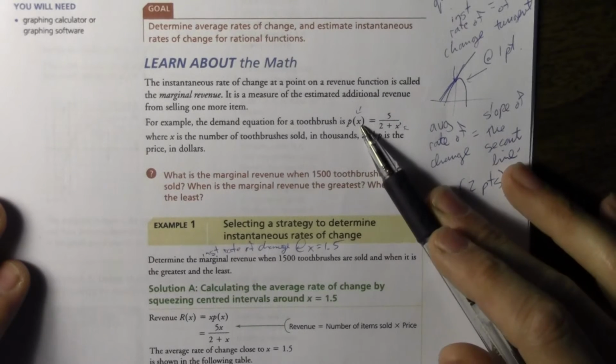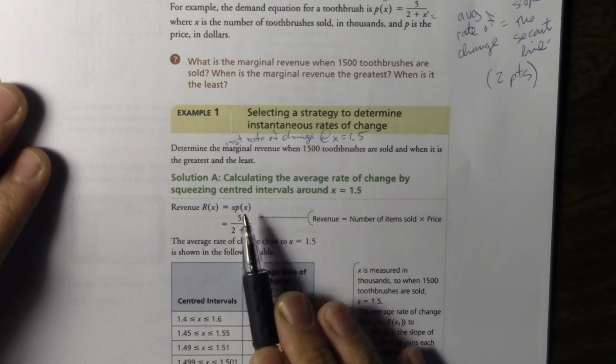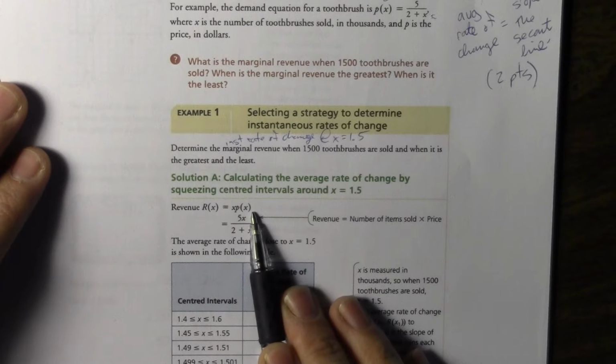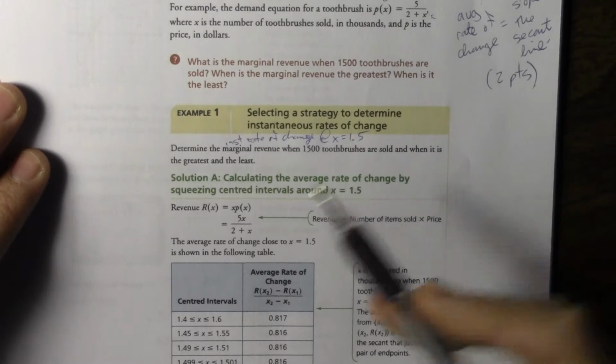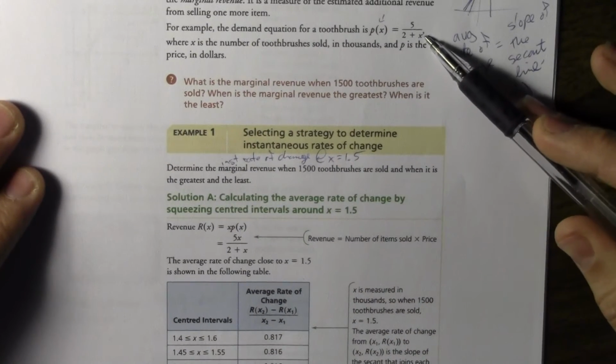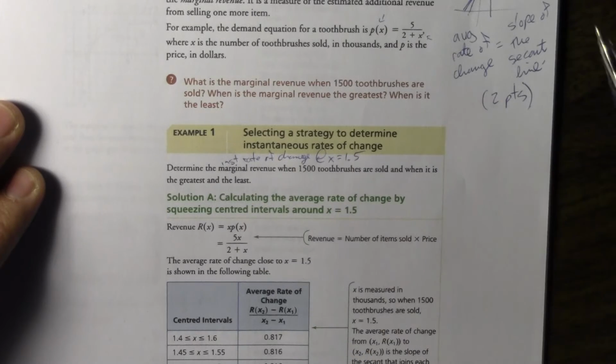The next step is, this is the price, but we want to actually deal with the revenue. We want a graph of the revenue down here. To get that, we multiply the number we're selling times the price. That makes sense, right? To get our revenue, you take the number of toothbrushes you sell and multiply it by the price. That's why we change the price equation up here to the revenue equation here by multiplying by x. Yes, Ramon?